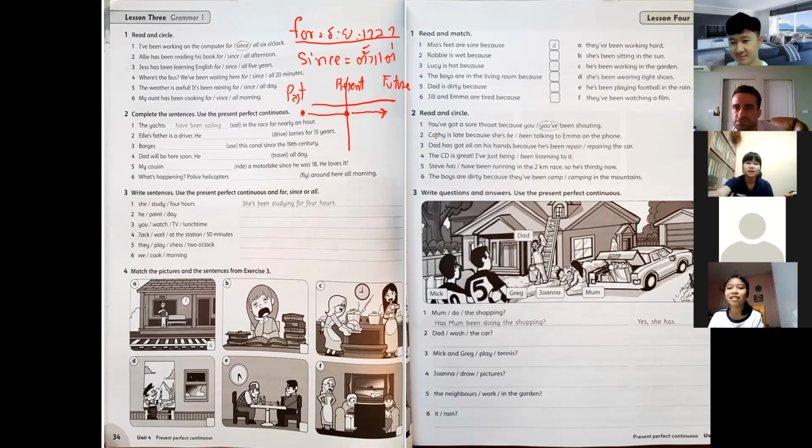Maybe teacher, do you want to explain in Thai language maybe? Yes, because I have 1 hour in Thai teacher to sum up your lesson.